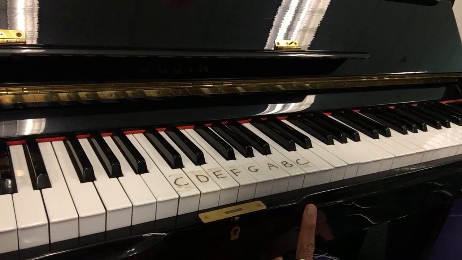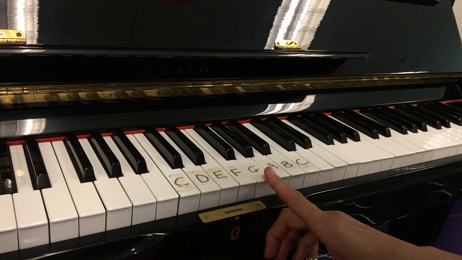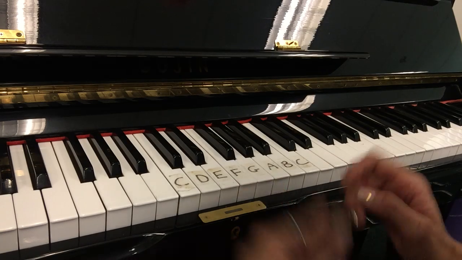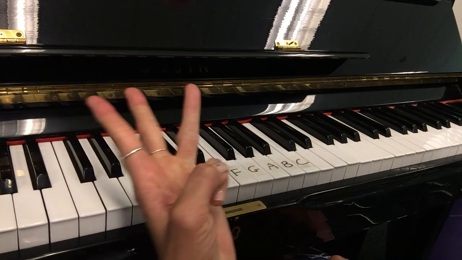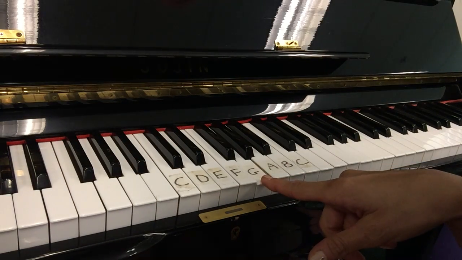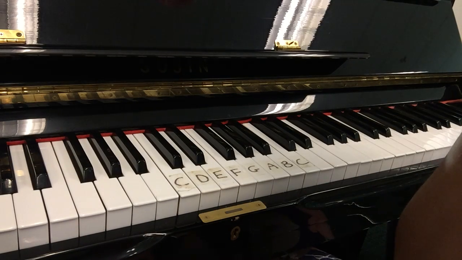Another thing I want to point out is that you may notice that the musical alphabet stops at G, and that's all we have for music. We have 7 letters in the music scale. It's A, B, C, D, E, F, G, and then it stops and starts over at A. So once we finish at G, you always repeat, and it's all the way up and down the keys.